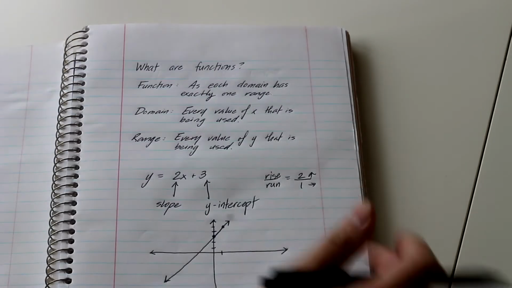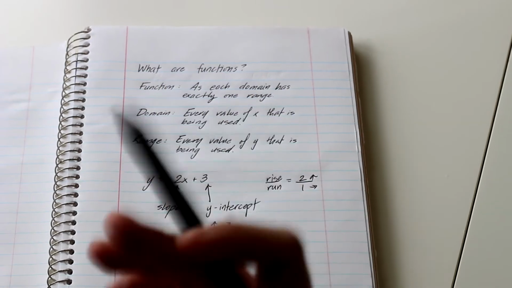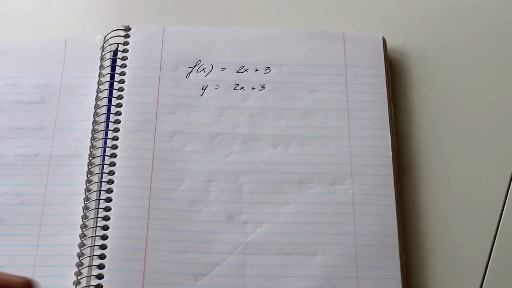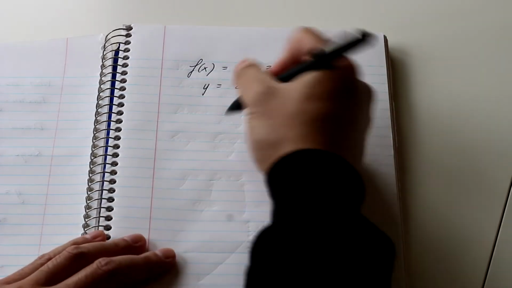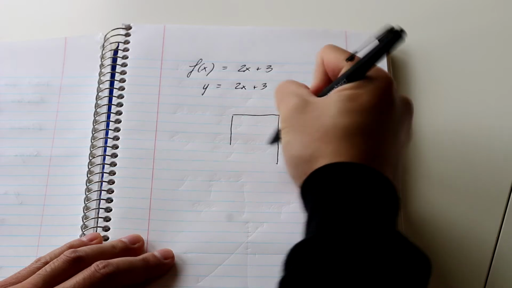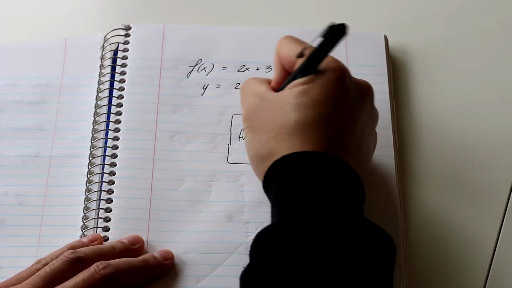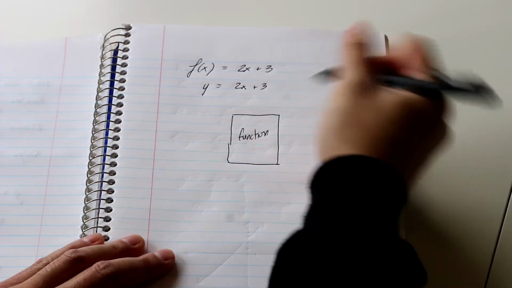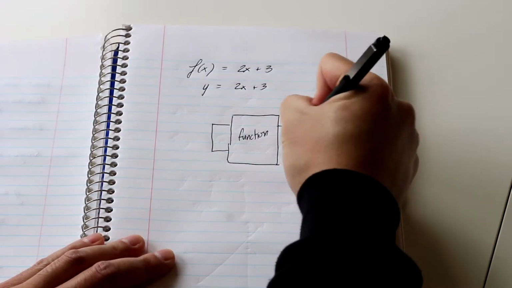Because, let's remember what the definition is, right? A function, each domain has exactly one range. That's what a function is, right? That means that whatever I put in, I have to get exactly one thing out, right? Like, for instance, let's say my function were this magic box right here. Okay, so this is my function, and whatever goes inside, I can only get one thing that comes out, right?